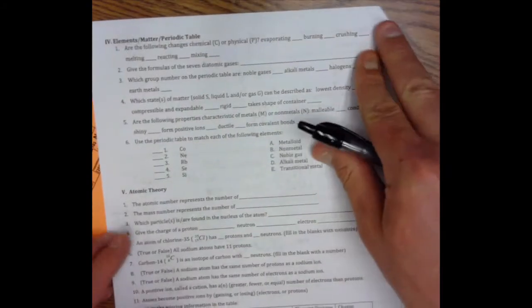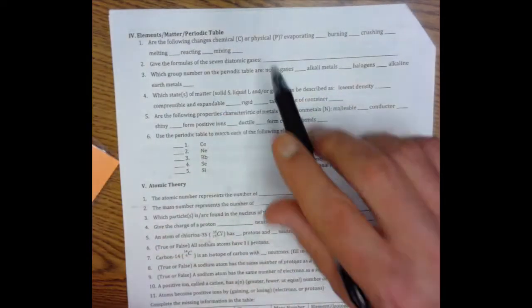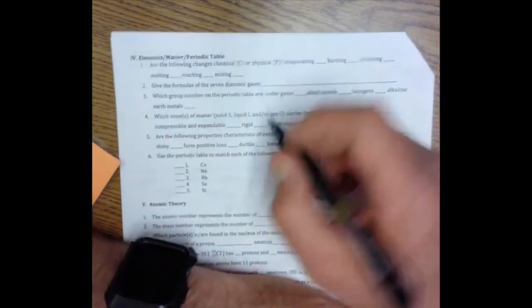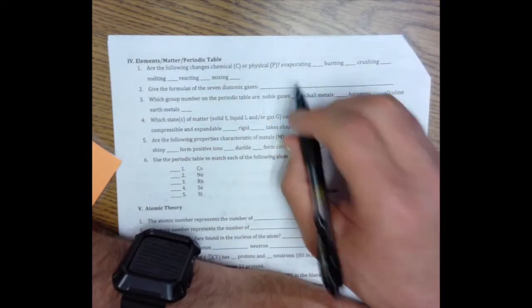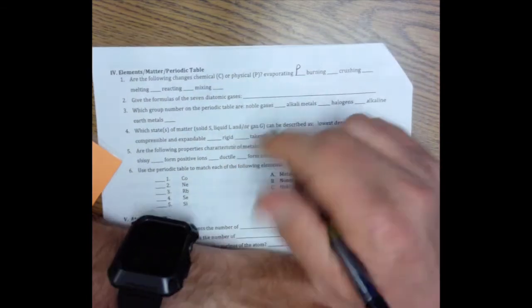Alright, so you'll need your periodic table for this part. Are the following changes chemical or physical? So evaporating. Evaporating is a state change. You take a liquid and you change it into a gas. So that is physical because you could cool that down or condense that and it would be the same.